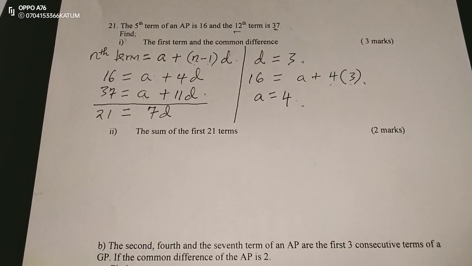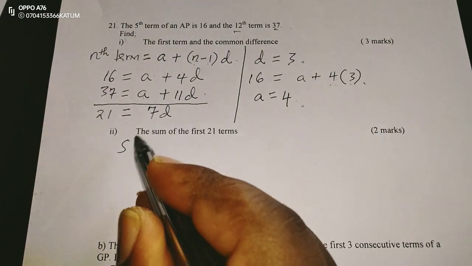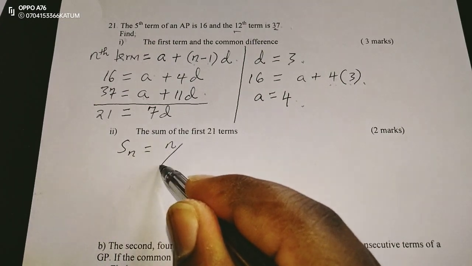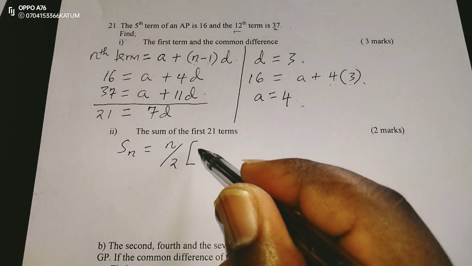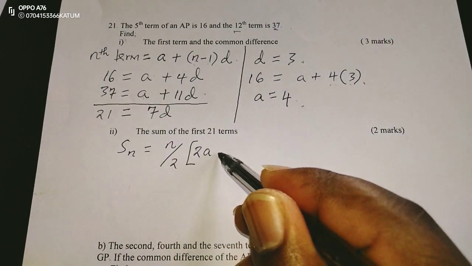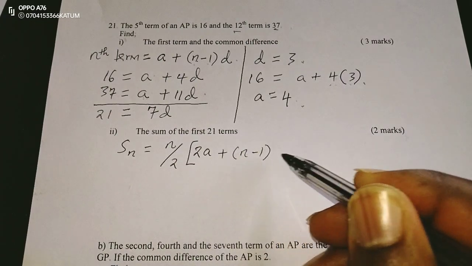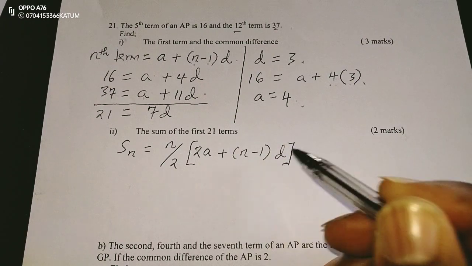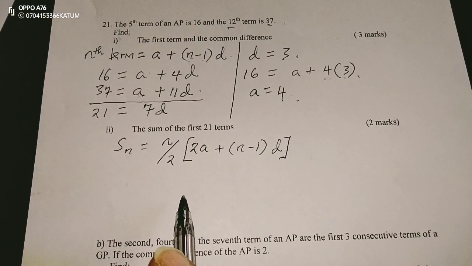We continue with the sum of the first 21 terms. So the sum of a given number of terms is usually given by n out of 2, the curly brackets, 2 times A, then plus n minus 1 multiplied by D. So now we can substitute in this formula. I will use this formula and an alternative formula in the same question.